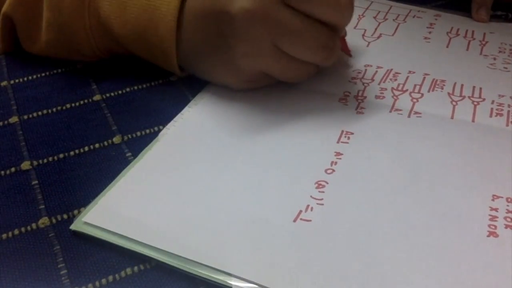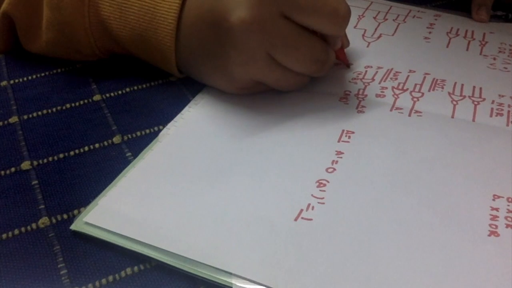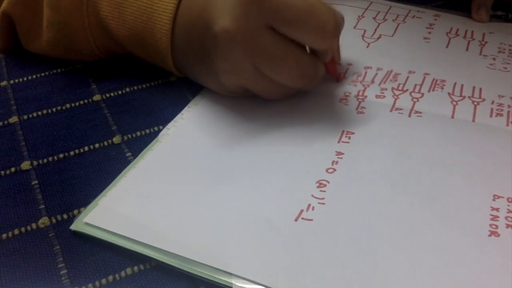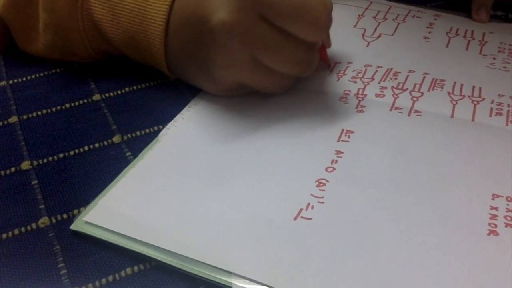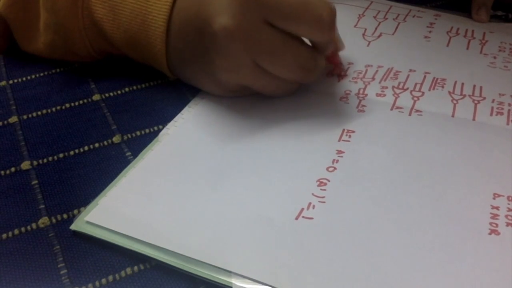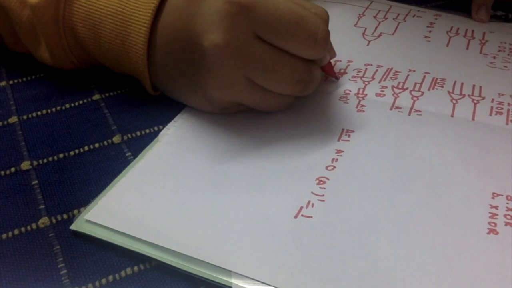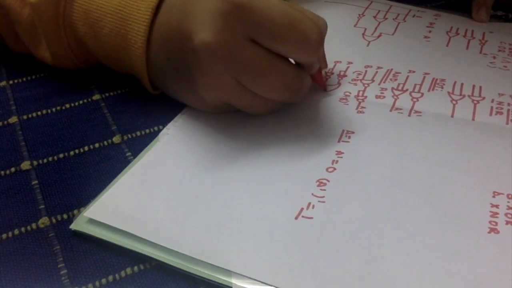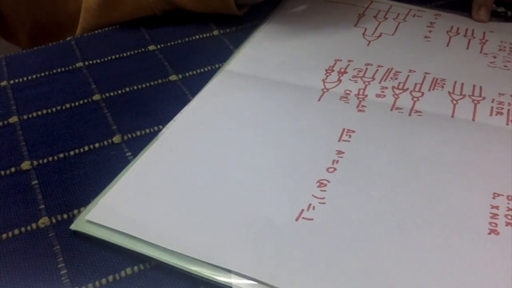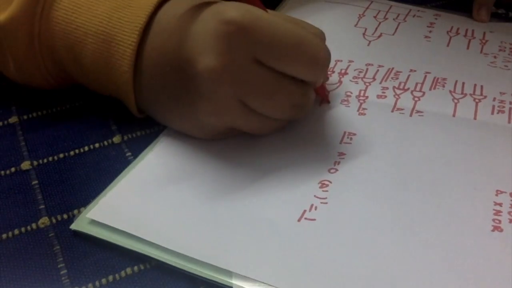Now, AND using NOR. You have A, you have B. So you're going to apply your NOR gates and you're going to get a bigger NOR gate. That is your A, B using NOR gates.